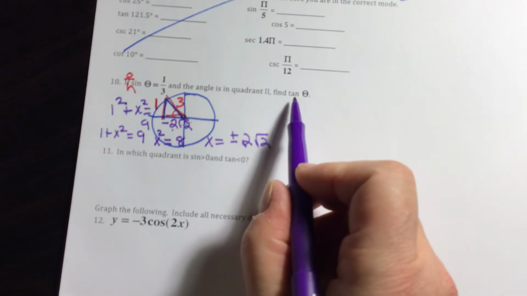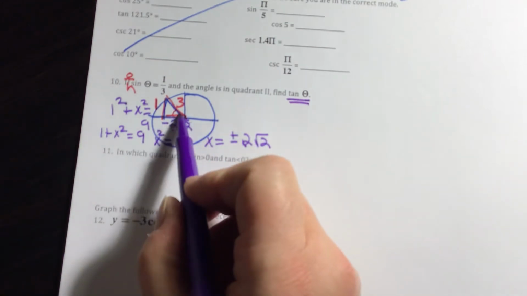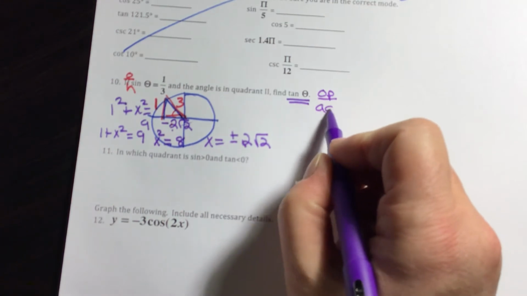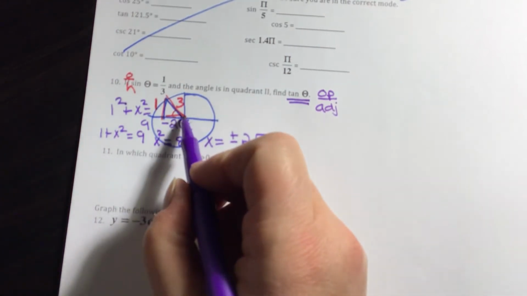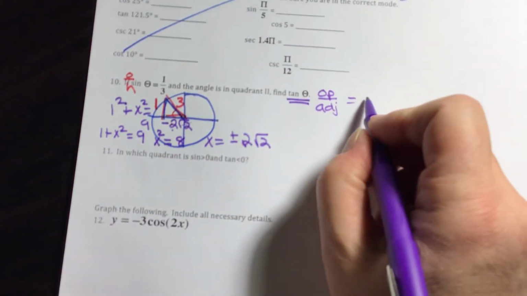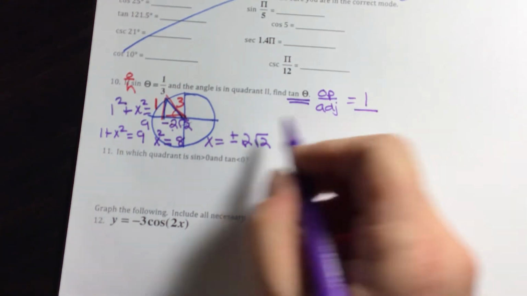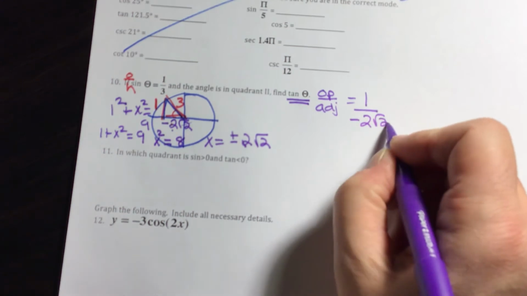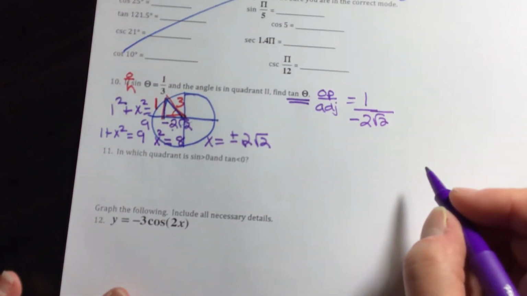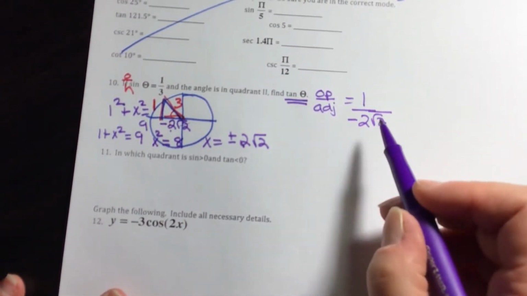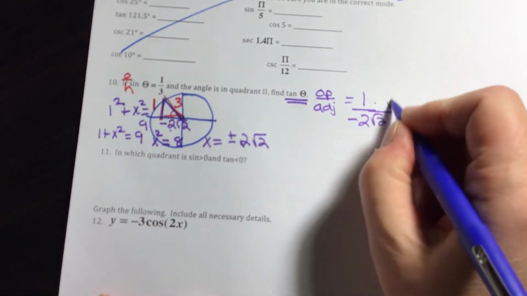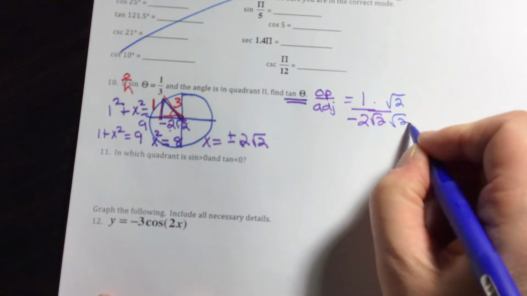I'm finding the tangent of this angle, so I need opposite over adjacent. The side opposite is 1 over the side adjacent, which is negative 2 square root of 2. Because I have a square root in the denominator, I'm going to multiply top and bottom by the square root of 2.